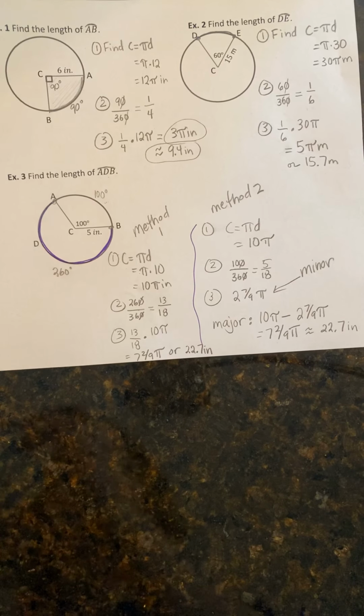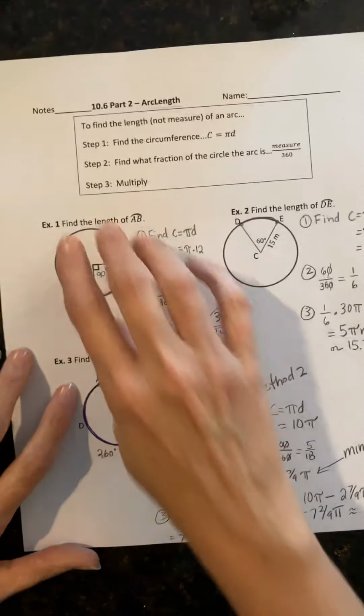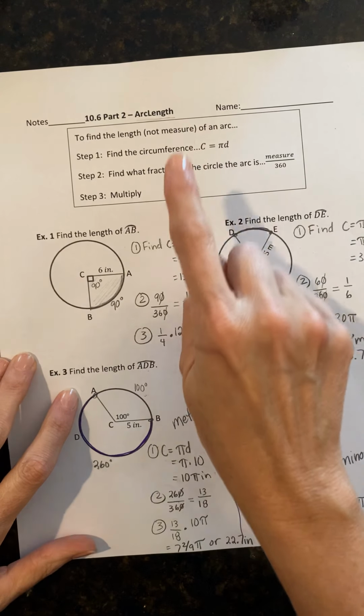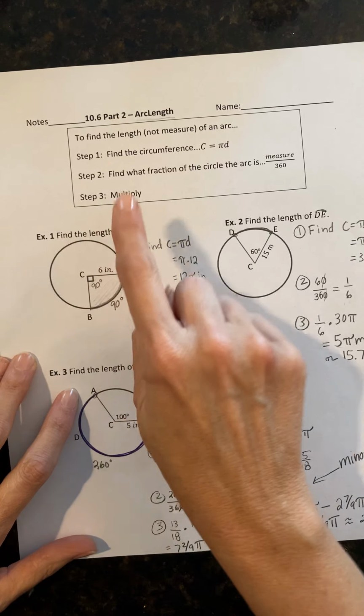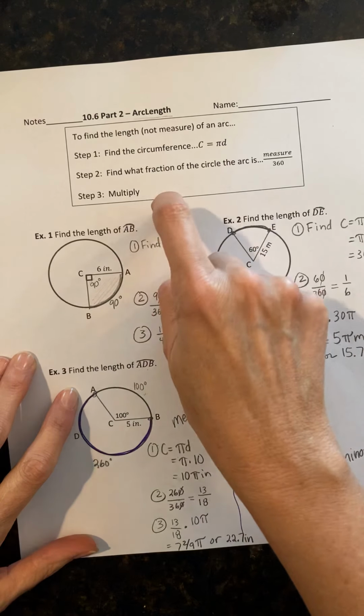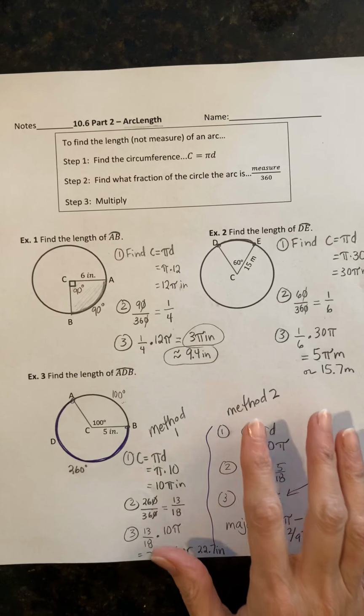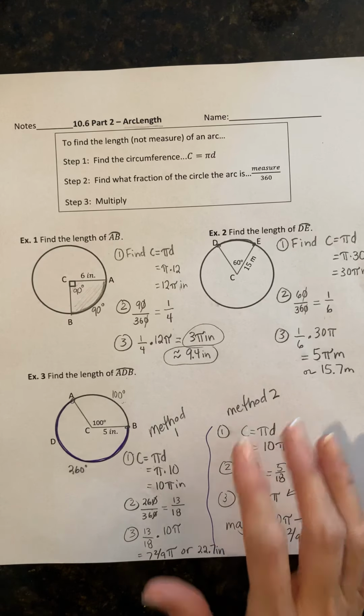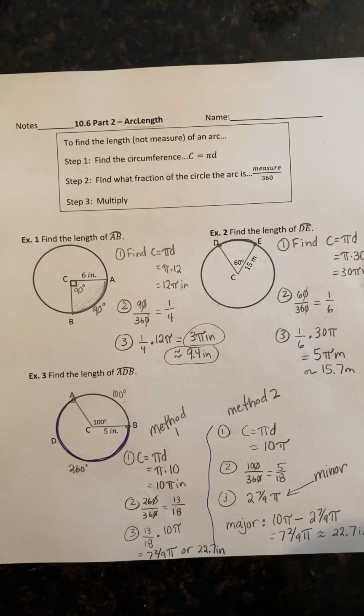All right, so that is all to arc length. 3 steps: find the circumference, find what fraction it is, and then multiply that fraction of the circumference. All right, so we are done with arc measure and length, and then we'll get into chapter 12.